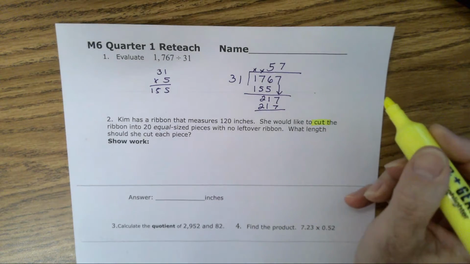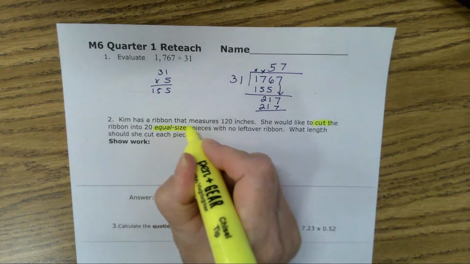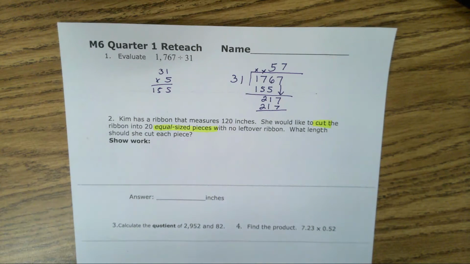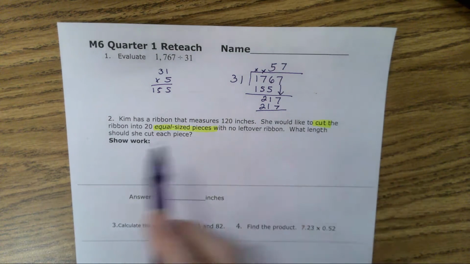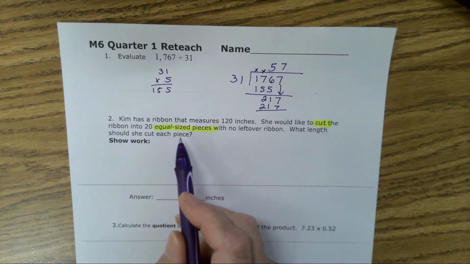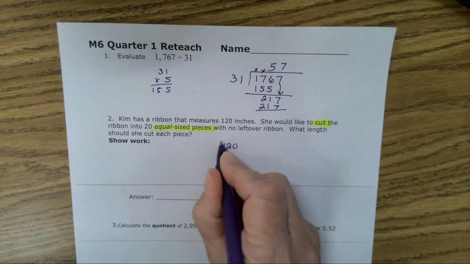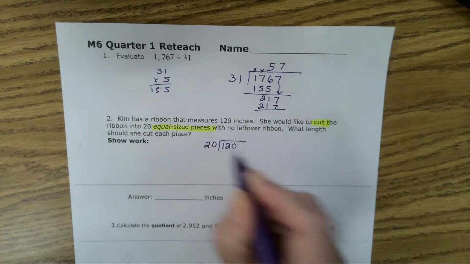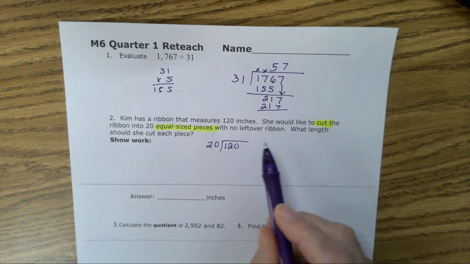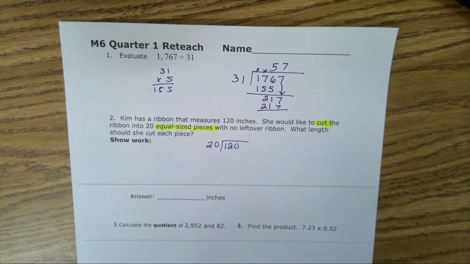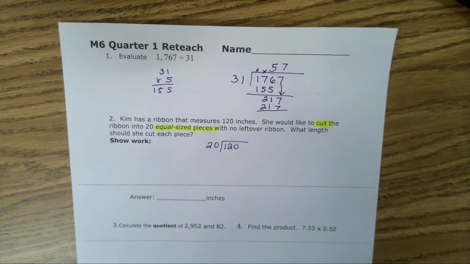She would like to cut equal-sized pieces. What are we going to do? Yes. We are going to divide. Cut equal-sized pieces means we're going to divide. 120 divided by 20. All right? Or if you want to cut to see how many pieces would fit in it, it's another where you will divide. Most of the time when you see the word cut, it means to do division.